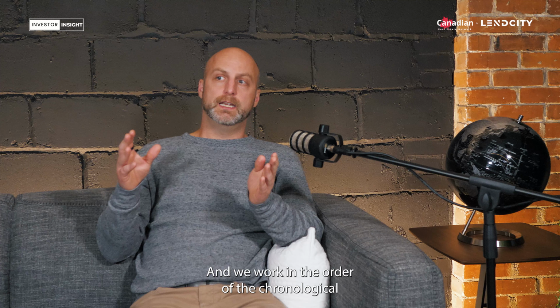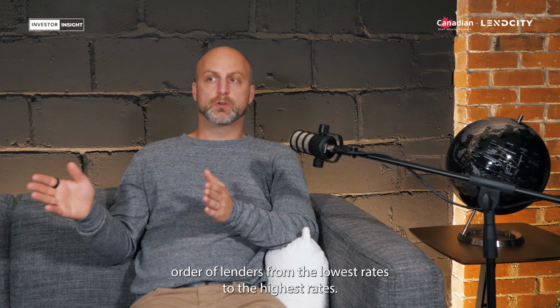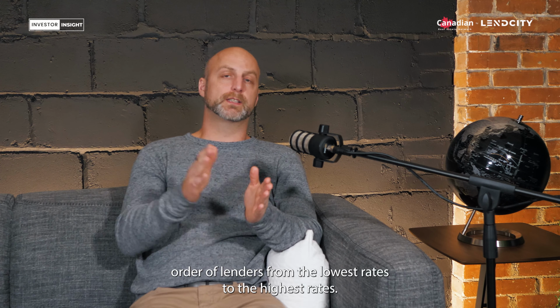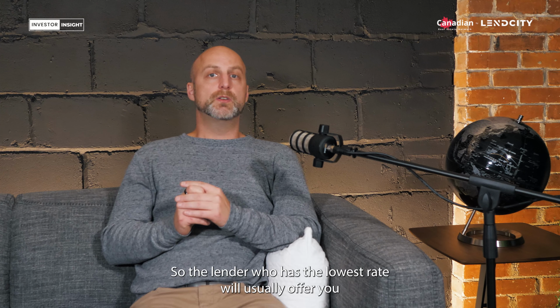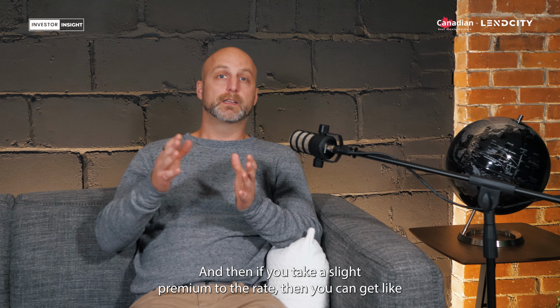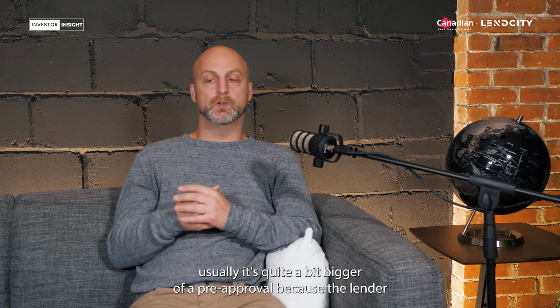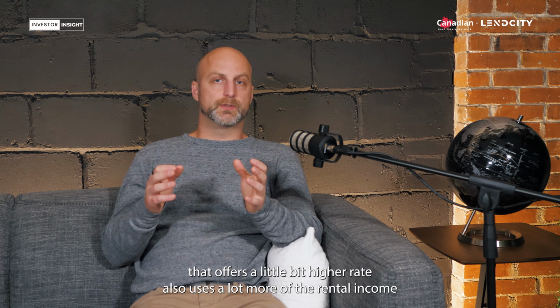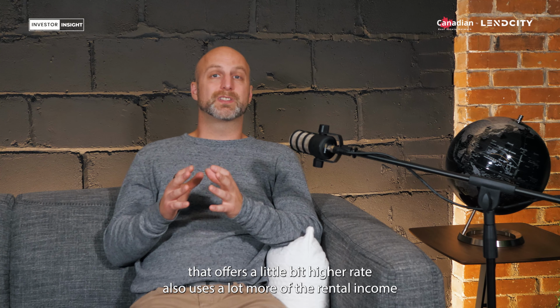And we work in the chronological order of lenders from the lowest rates to the highest rates. So the lender who's the lowest rate will usually offer you the smallest pre-approval. And then if you take a slight premium to the rate, then you can usually get quite a bit bigger of a pre-approval, because the lender that offers a little bit higher rate also uses a lot more of the rental income. And then it just continues from there.